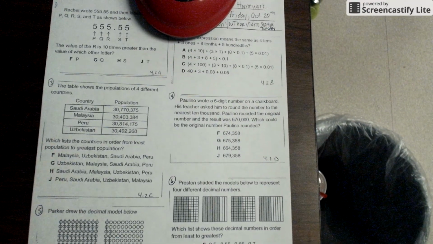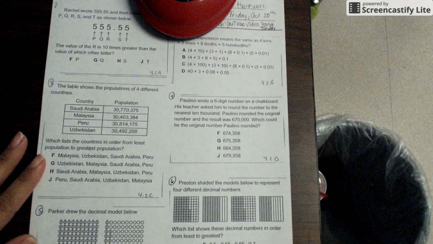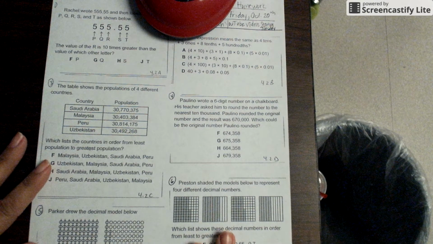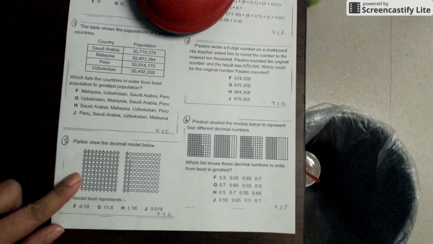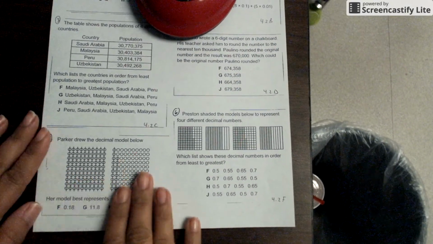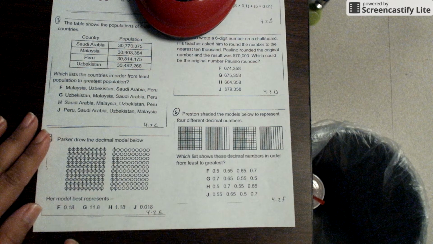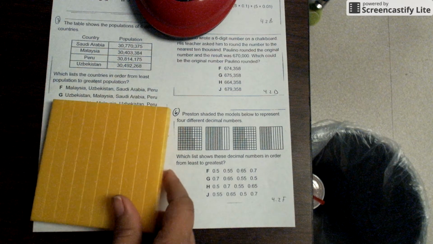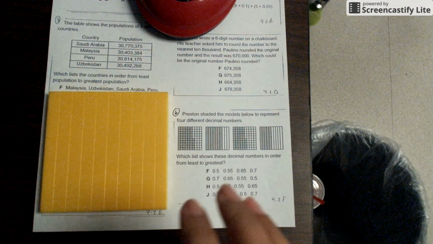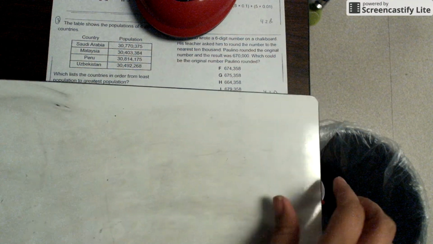Today for your homework, I'm going to go over the strategies and skills for questions 5, 6, 7, and 8. So if you took a look at number 5, you're given a model and you're expected to tell what the decimal is that represents that model. Keep in mind that when we're talking about decimal models, an entire flat represents, well, let me get a whiteboard.